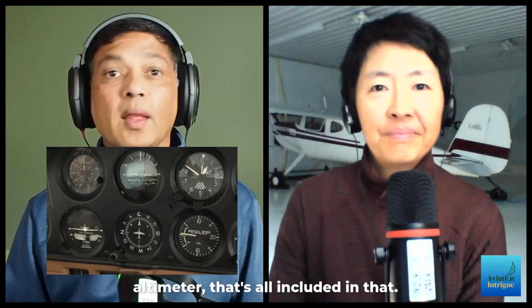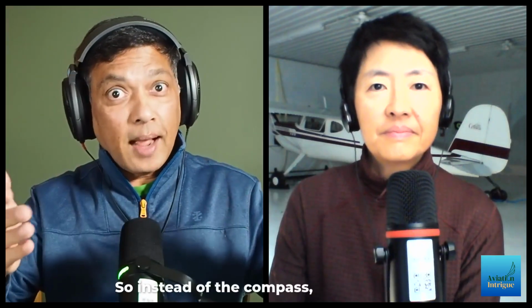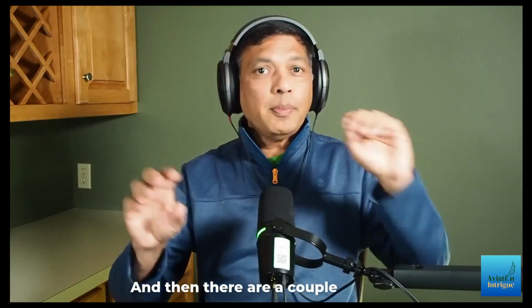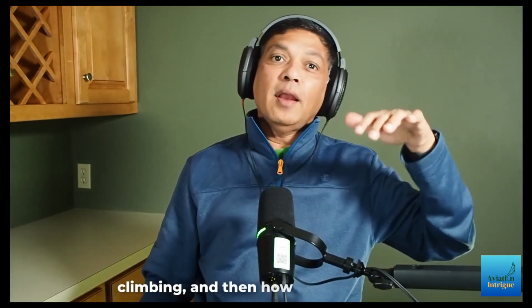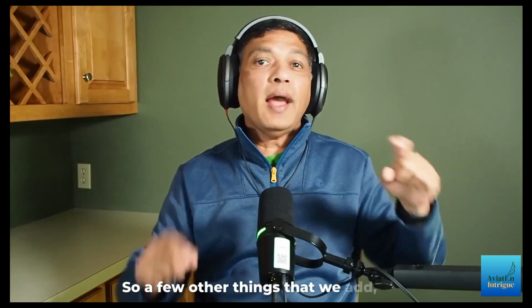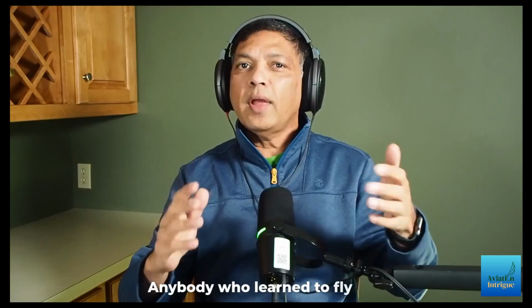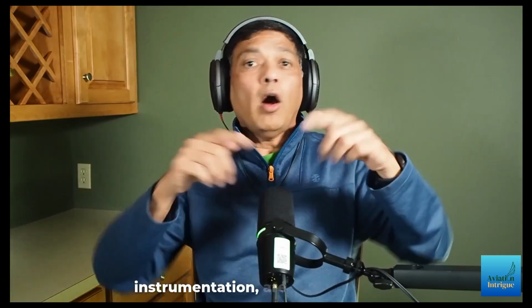You talked about the basics, the airspeed, altimeter, that's all included in that. Yeah, so we have the airspeed, we have the altimeter, we have the directional indicator. So instead of the compass, in addition to the compass, we have some other heading indicator we sometimes call the directional gyro. That's there. And then there are a couple of other instruments in the six pack, like the attitude indicator, not like, oh my goodness, I'm really bad. Not that attitude, but the attitude as in whether the aircraft is level or climbing, and then how fast it's turning. So a few other things that we add. Those six instruments are very basic. Anybody who learned to fly in a traditional aircraft with traditional instrumentation is totally used to that.